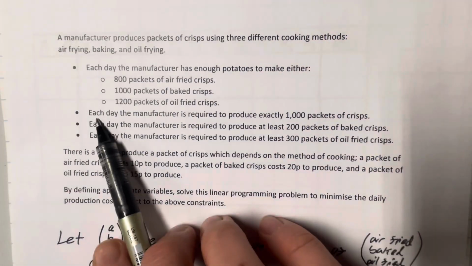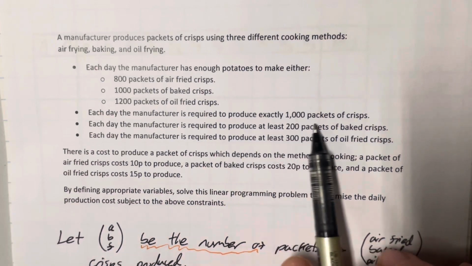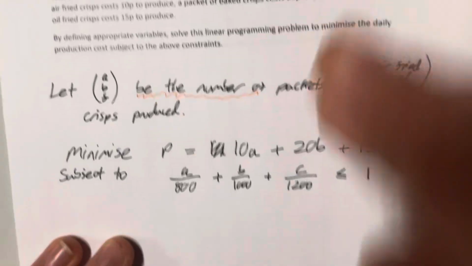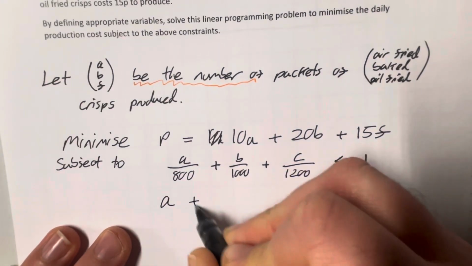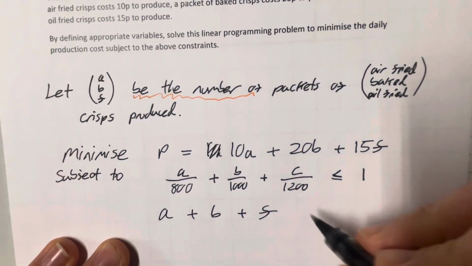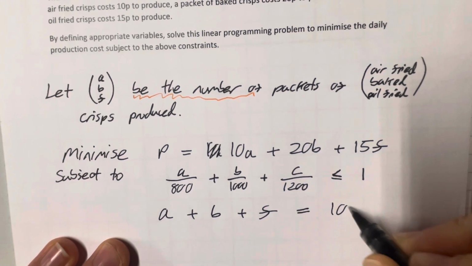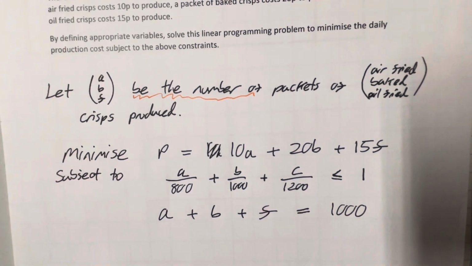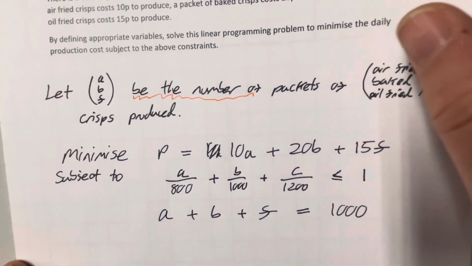Okay, the second one. Each day, the manufacturer is required to produce exactly 1,000 packets of crisps. So that means I'm going to have A plus B plus F. That's the total of all my packets of crisps. And that needs to be equal to 1,000. That is not an inequality constraint, it is an equality constraint. And as I mentioned earlier, that could be used to bring the problem down to a two-dimensional one to solve graphically. But we're not going to do that here.